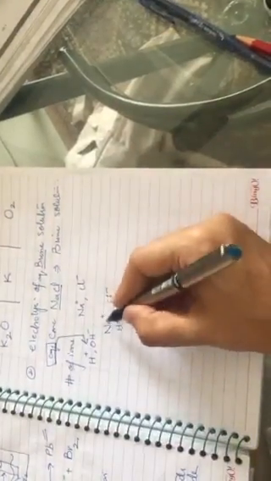Clear? Now we have to decide which will move towards the anode and which will move towards the cathode, because we have two positive and two negative ions. Whenever we discuss cations, cation discharging depends upon the reactivity series of metals. The least reactive metal always discharges first.